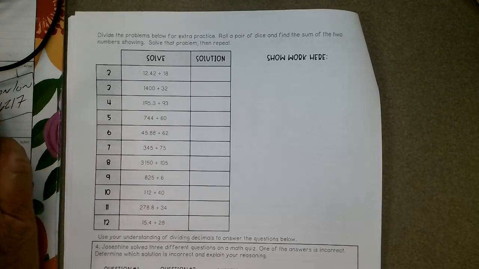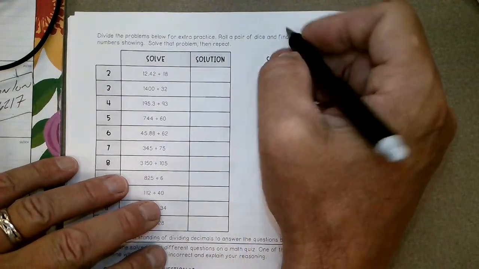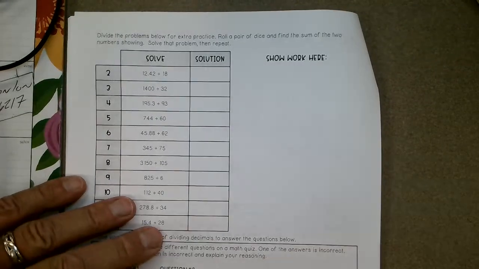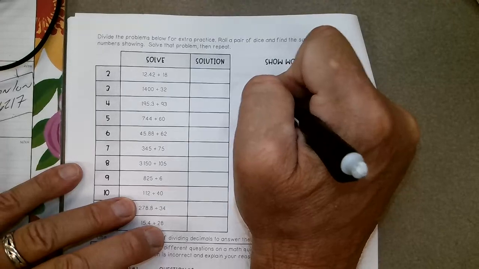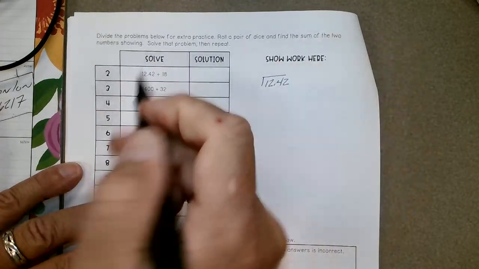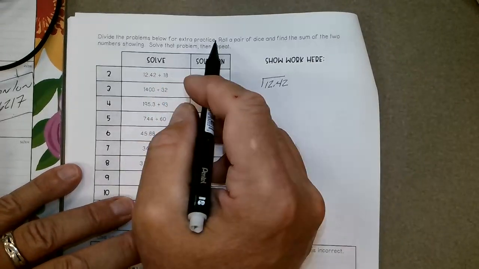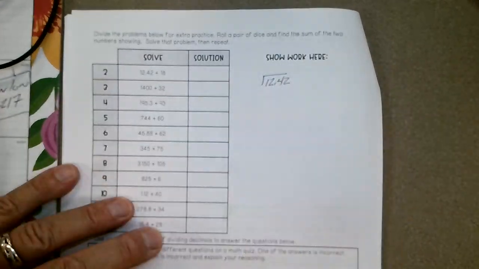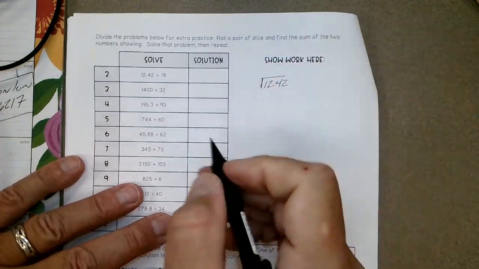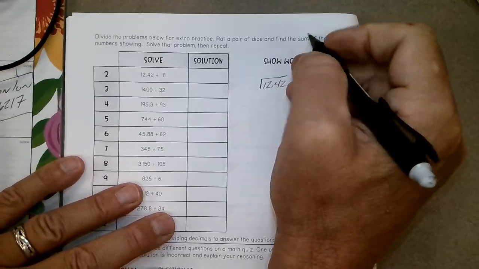So let's take a look at these, and maybe let's take a look at number 2, and let's set it up. All right, we're only going to do maybe 2 or 3 out of this, okay, because I'm not going to sit here and do a bunch of these reps because it will wear on you. I understand that, right? 12 and 42 hundredths, and I guess divide the problems below for extra practice, roll a pair of dice to find the sum of the two numbers, and then solve that, and then repeat. All right, well, we're not going to roll any dice. We're going to put our head down and work.